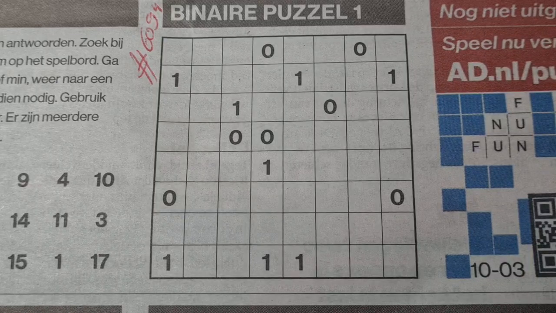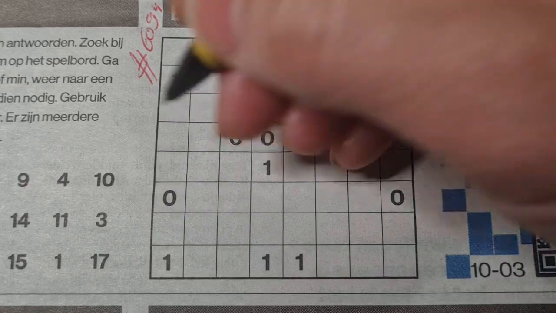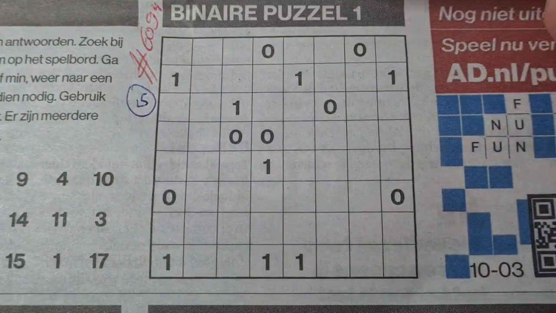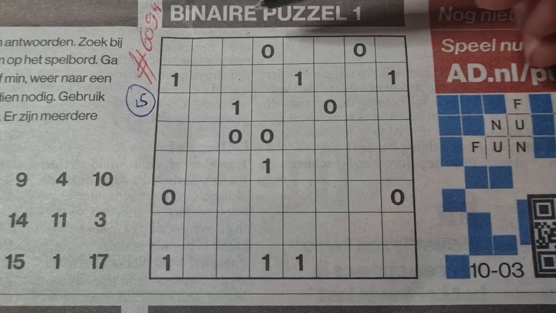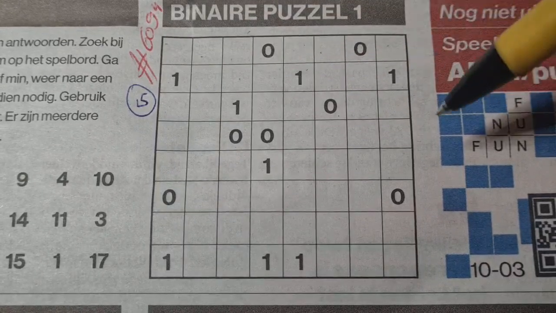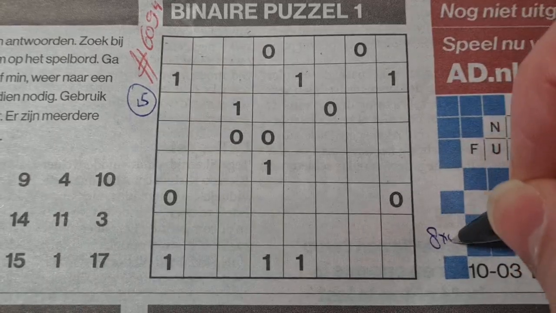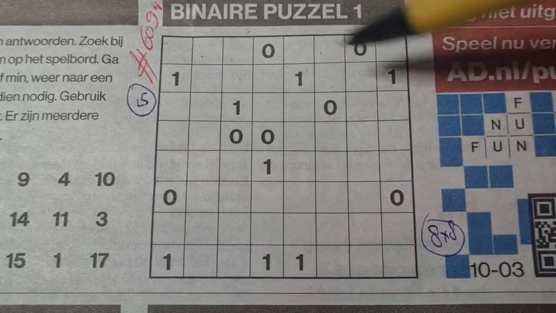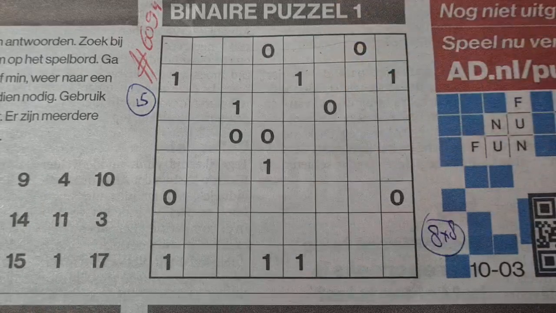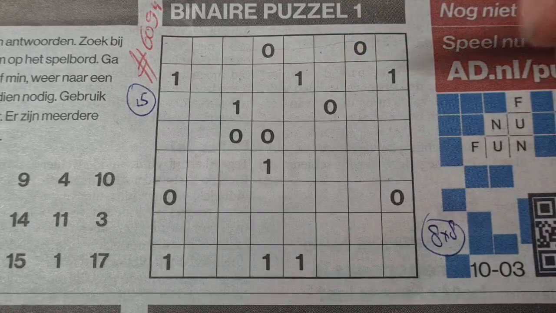Before I start, I always count the printed digits. This one has 15 printed digits. And what kind of binary puzzle is this one? Let me count. 1, 2, 3, 4, 5, 6, 7, 8. 8 by 8 binary puzzle. That means in a row or in a column there are always 4 O's and 4 1's. Alright, so let's get started.